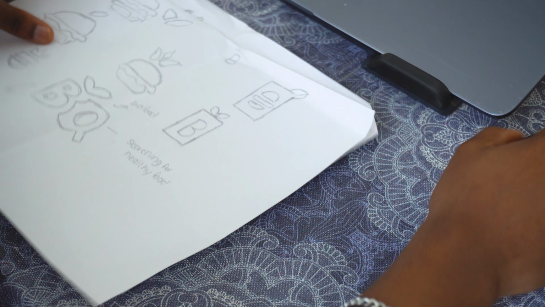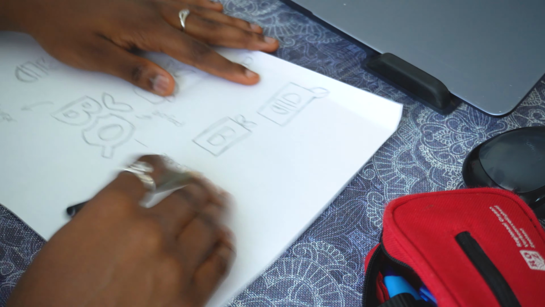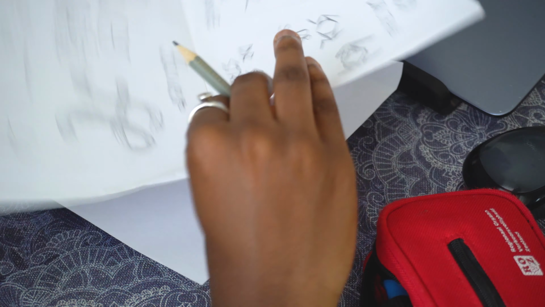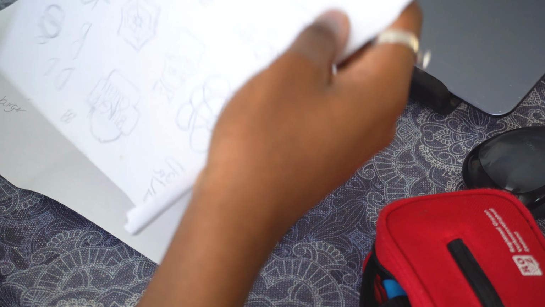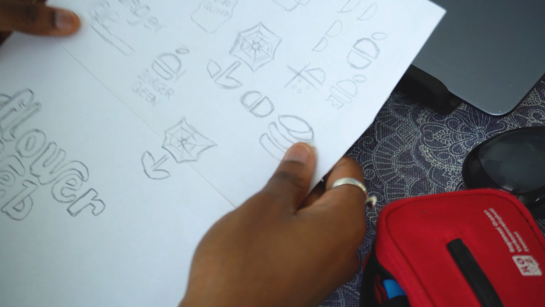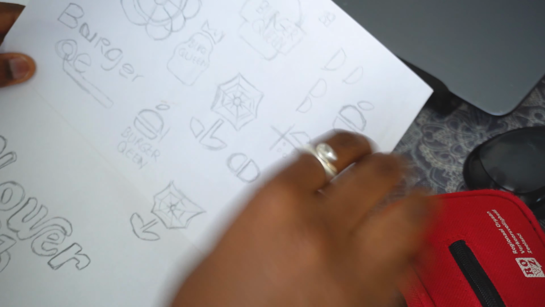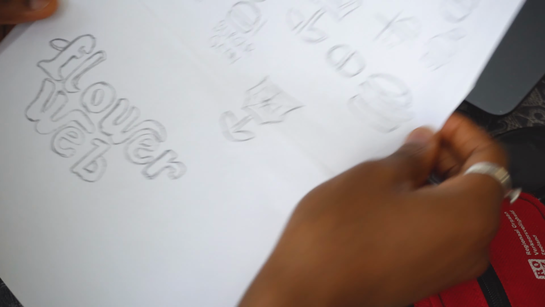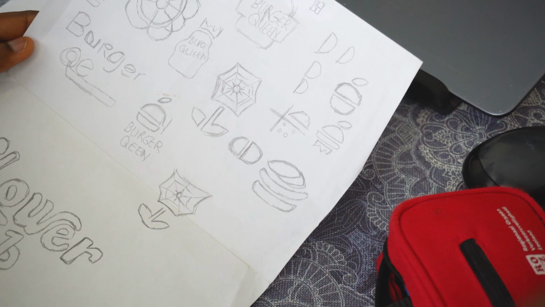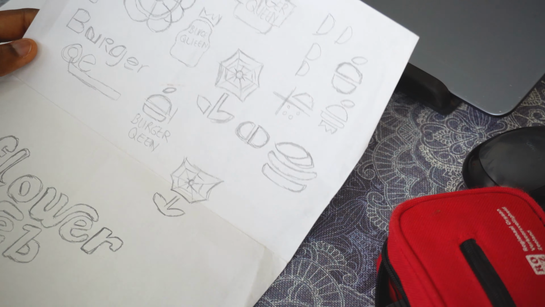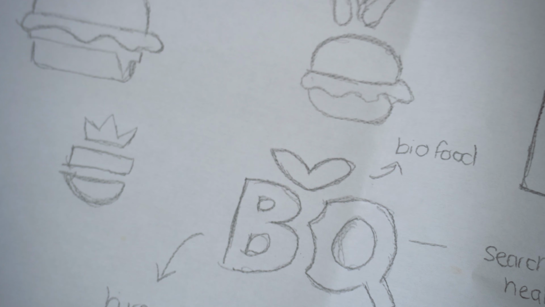Okay, so for the logo design for Burger Queen, I decided to go with something actually quite simple. I wanted something modern, as I see that the logos for Burger King, HelloFresh, and McDonald's are quite distinguished. If you see the yellow M, you know that's McDonald's. If you see the Burger King logo, you know, okay, this is Burger King. And HelloFresh's brand identity is also completely different. So you can recognize them fast.